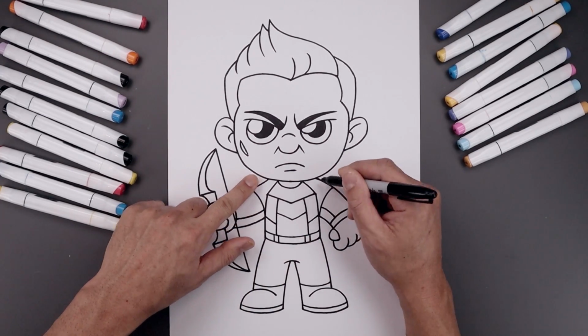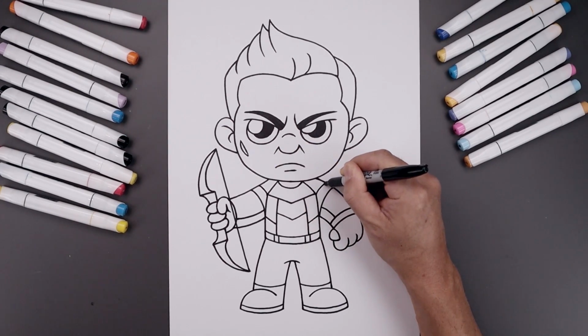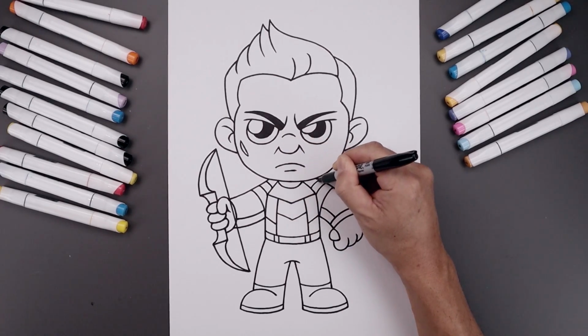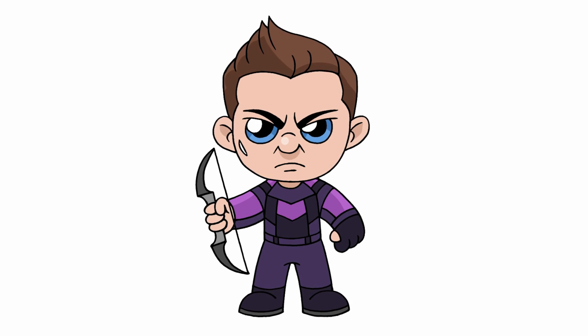Now I'm going to add a strap across the shoulders. Start from this point, then it's up and out. And step up and draw that again. And then we'll finish off by signing our art and adding a splash of color, and that's pretty much it. This is our cartoon illustration of Hawkeye.